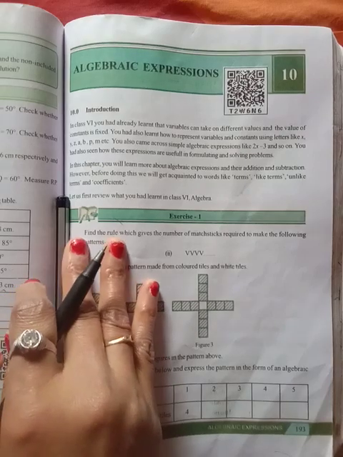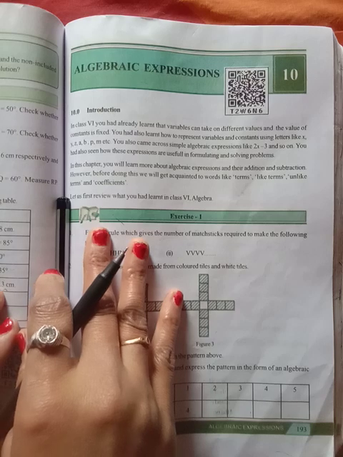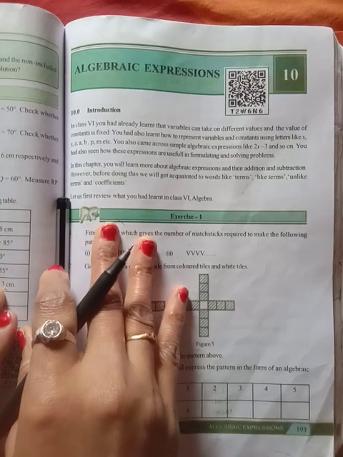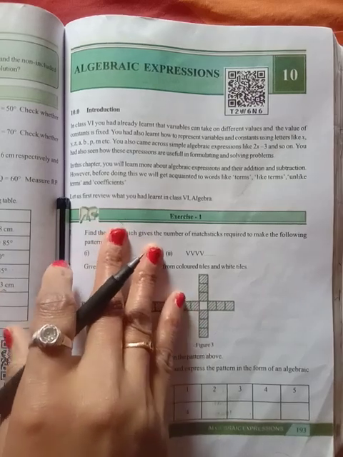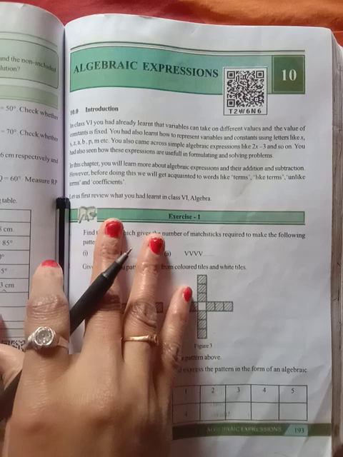Algebraic expressions. Some ideas about algebraic expressions are already covered in your previous grade. We already learned variables and constants in the previous grade.